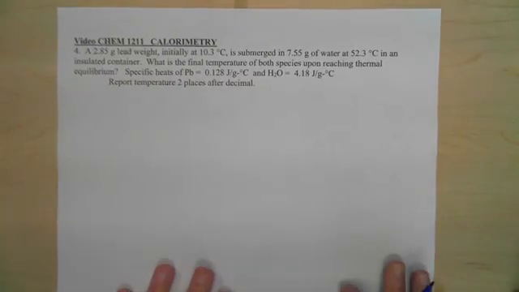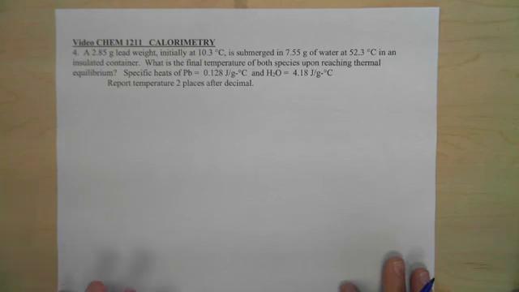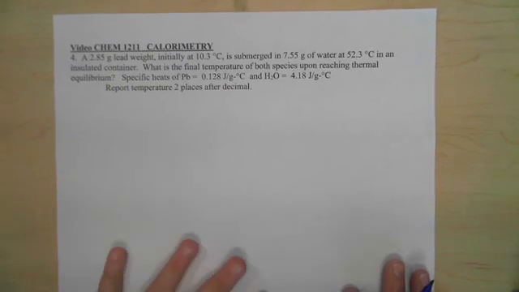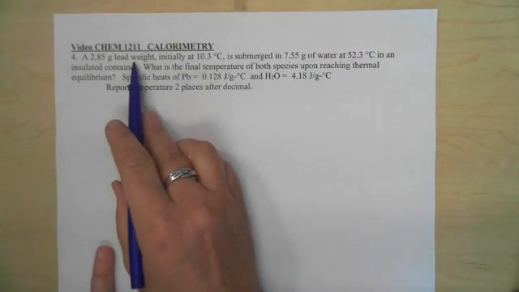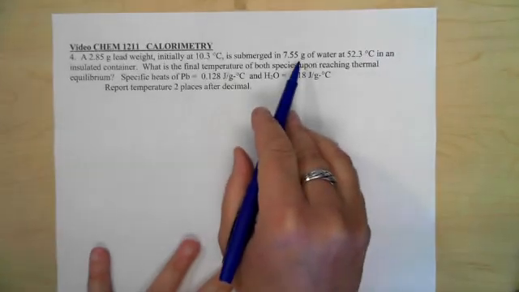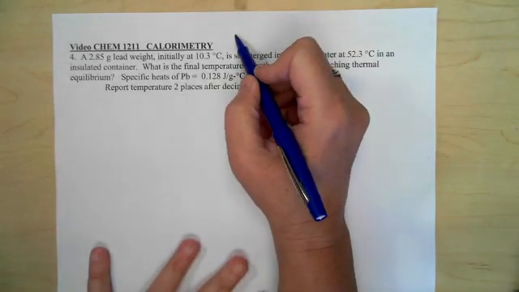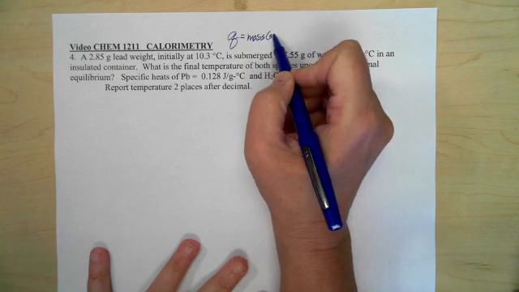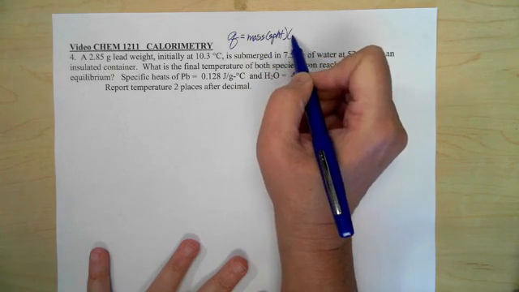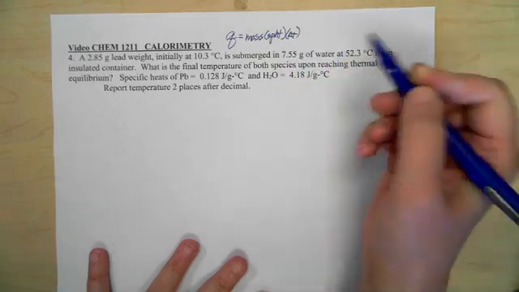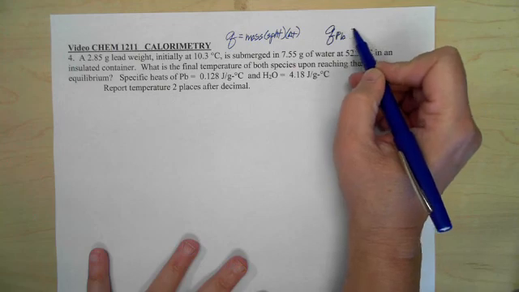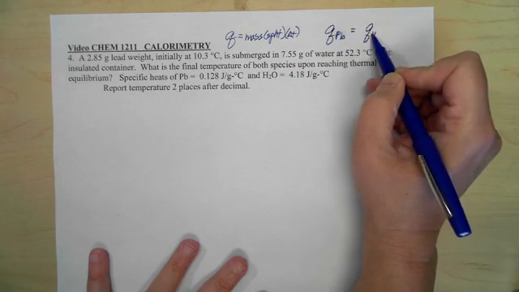Okay, this fourth calorimetry problem is more like one of the ones that is expected on the exam in terms of it's just two Q values. So you're going to have a lead weight and you're going to submerge it in water. Okay, so again, we're back to a Q problem, which is mass times specific heat times delta T. Now, in this case, we're going to have the Q of lead equals the Q of water.